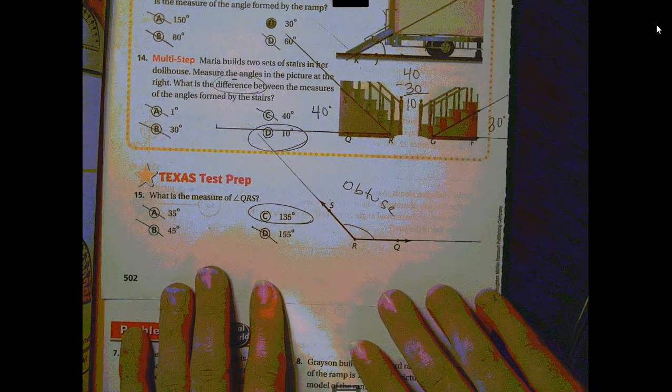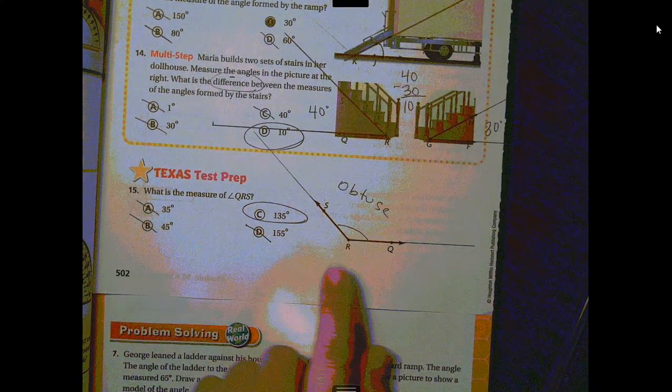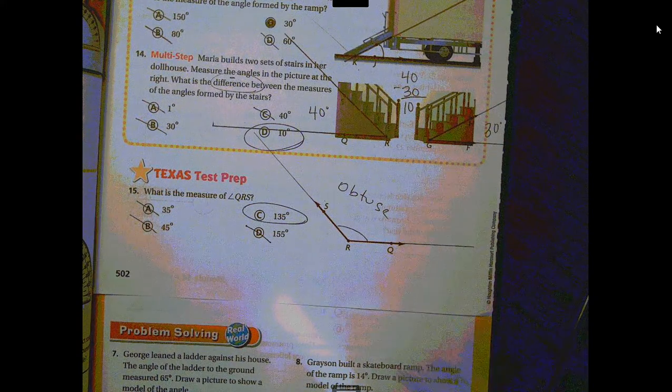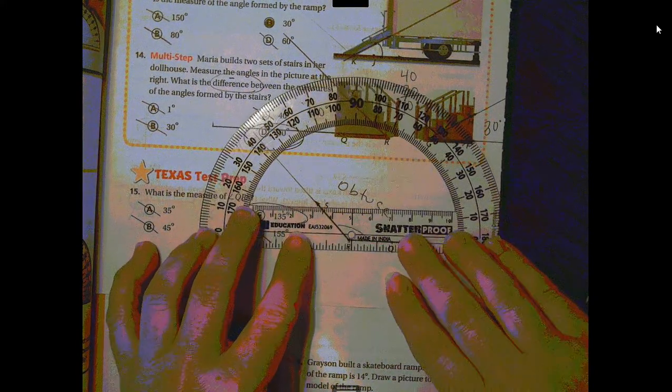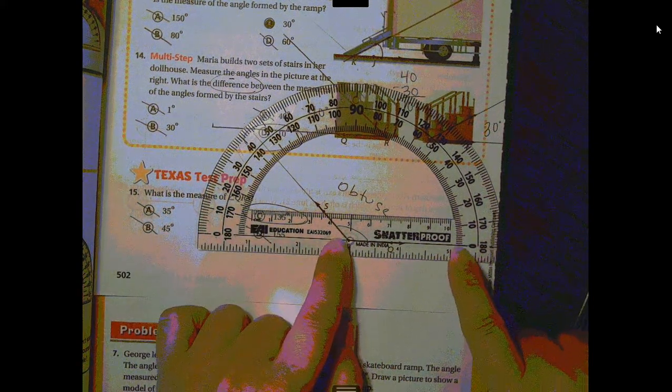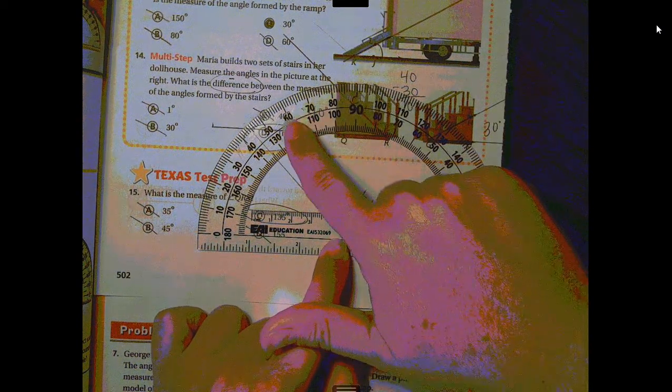All right, here it says, what is the measure of QRS? So again, we found that this was an obtuse angle, so we took out the acute. All this 35 and 45 were way too small. And then we line this up, and we are opening to the right, so we're going to use this inner scale here. So we start at 0, go all the way around.